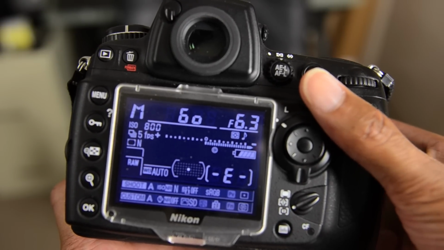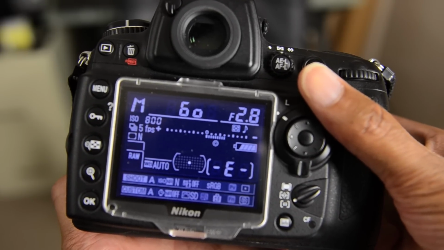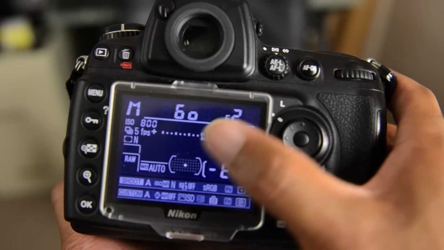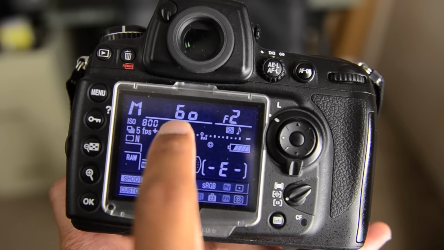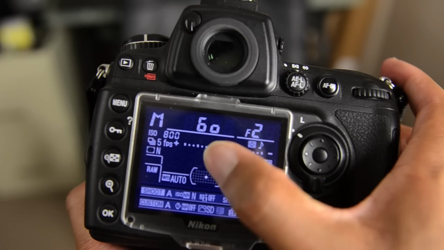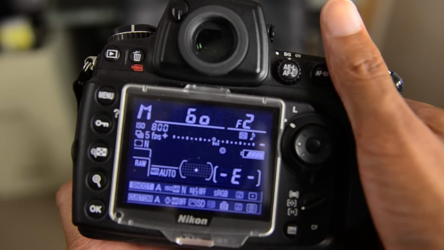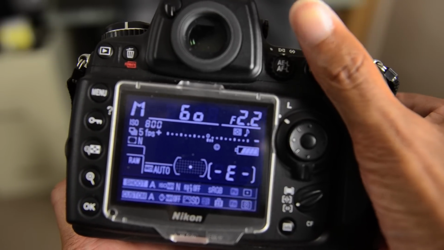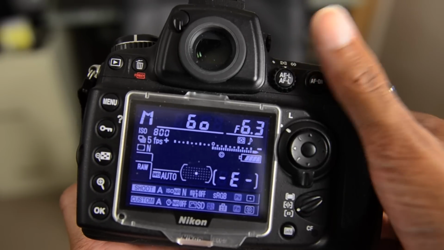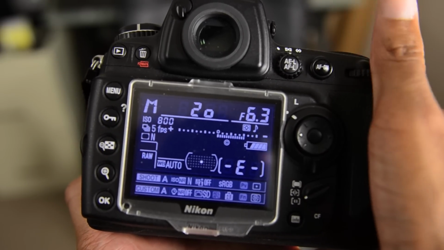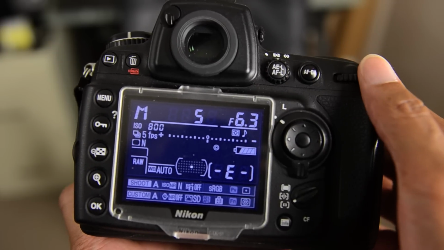Now if I open up the aperture a bit, see, it basically works like a seesaw. If I have one setting here, with this at a 60th of a second, if I go to a faster shutter speed here, I have to open up the lens to offset that. So whenever I was up here, at an f-stop of 6.3, I had to go all the way down to get the shutter speed that was the right exposure.